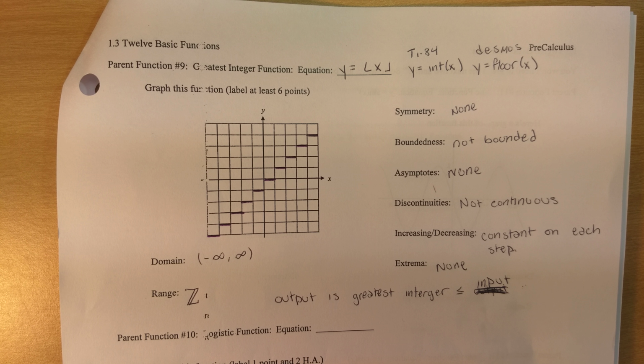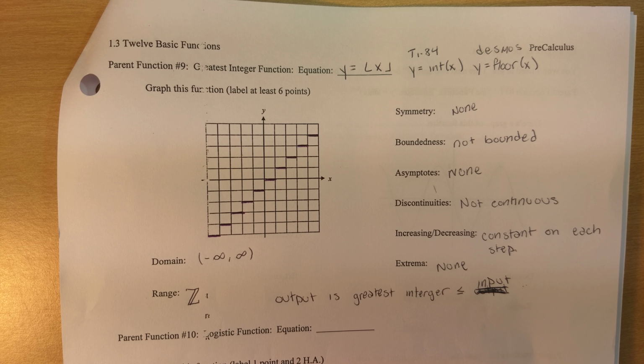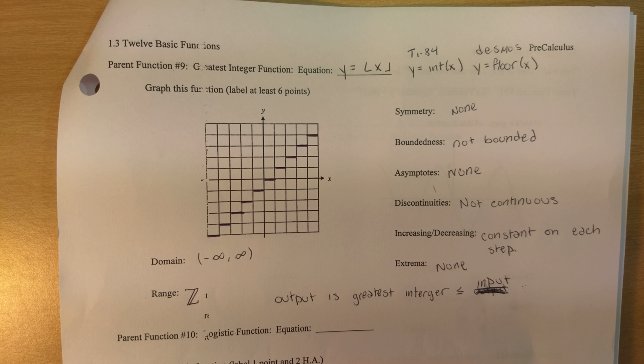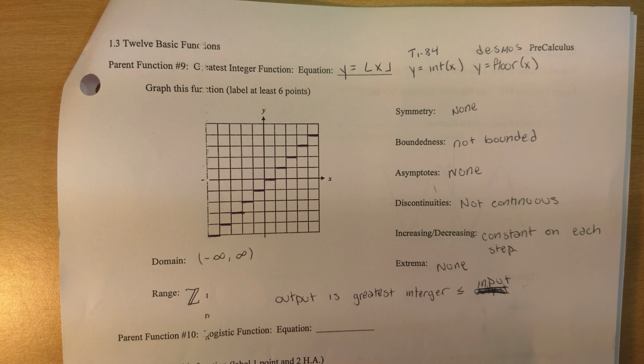So this is the greatest integer function, and it can be represented 3 ways. Written, it will be the first one listed as y equals, and then 2 brackets with x in the middle, but it can also show up as int of x in parentheses on the calculator, and on Desmos it will be floor and then x in parentheses.